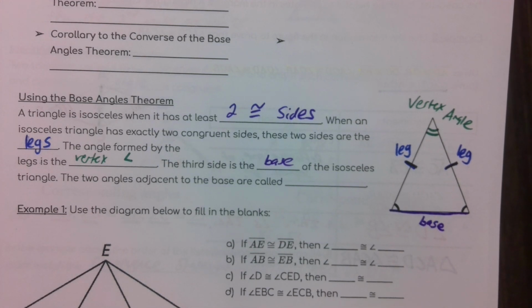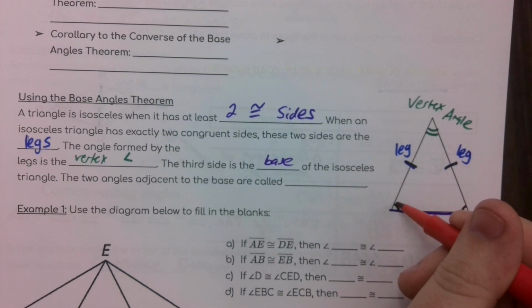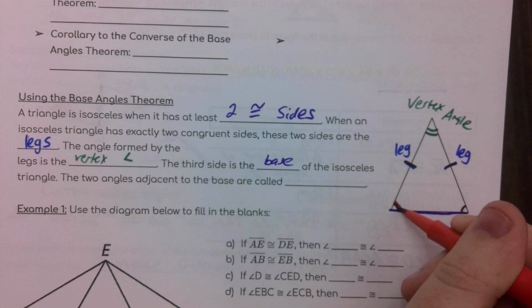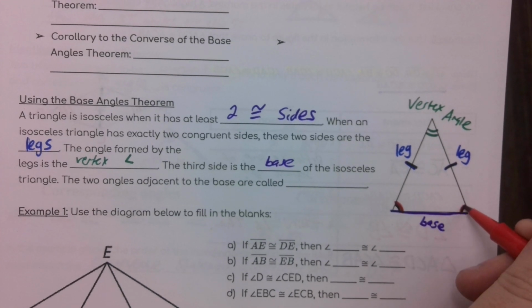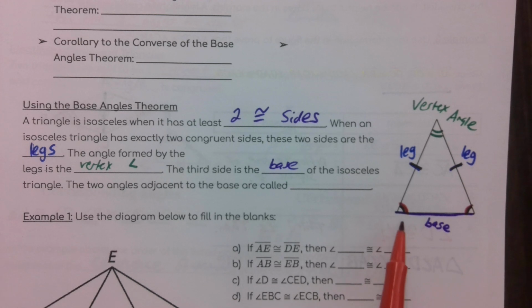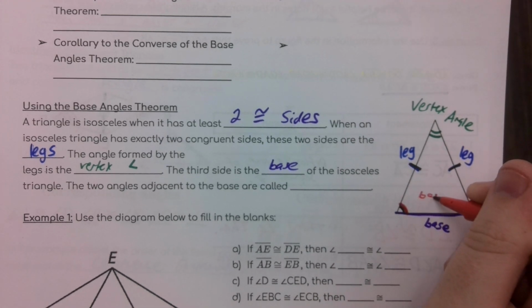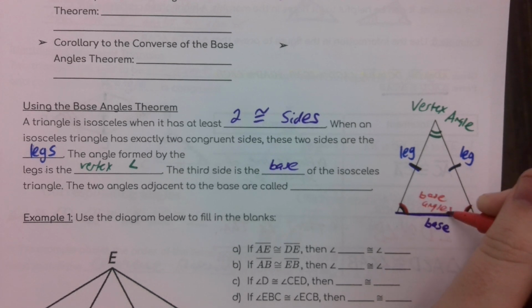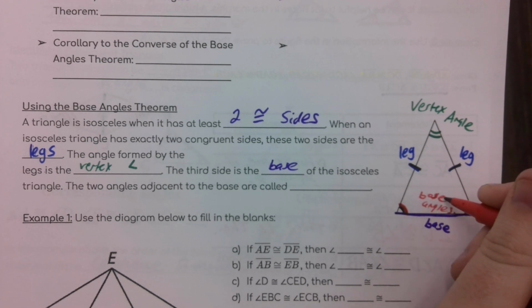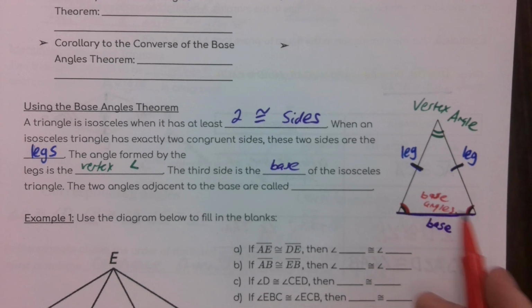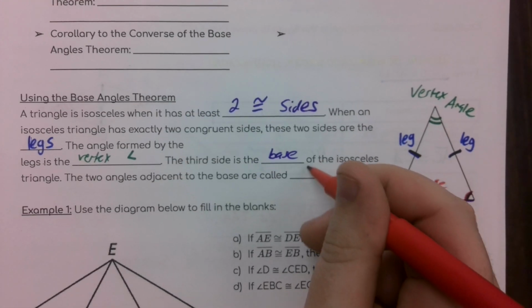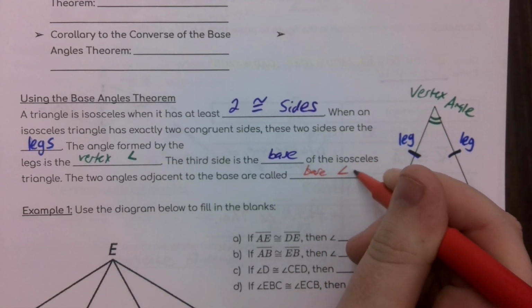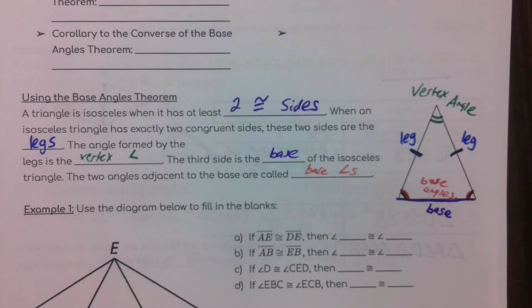And now here's the most important part. Down at the very bottom, you've got these two angles that I'm going to mark in red. These angles are right next to the leg and the base, and so we call them the base angles. Oh boy, these base angles can do a lot for us. So keep these in mind as we go through today's lesson. If you see base angles or you see an isosceles triangle, you know that one of the two is going to be used.